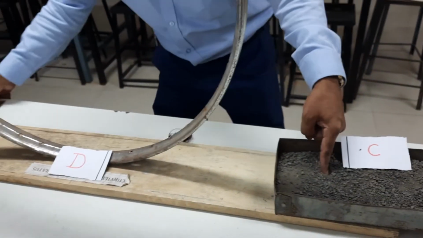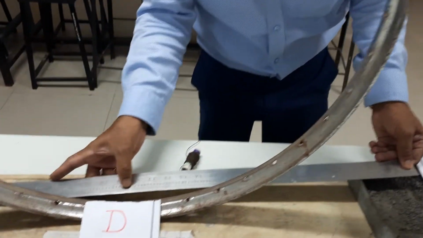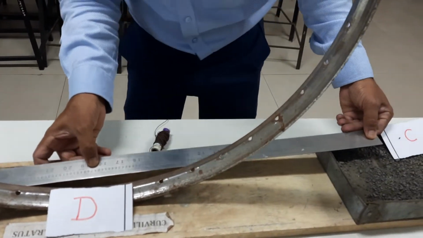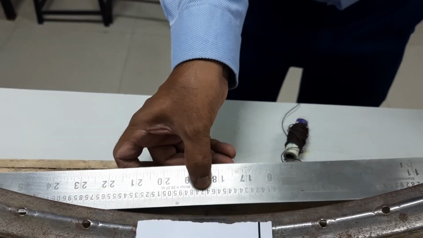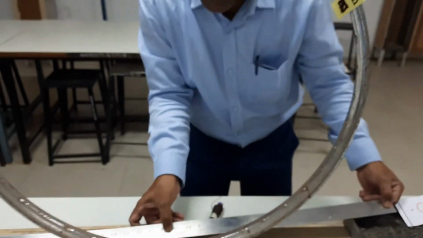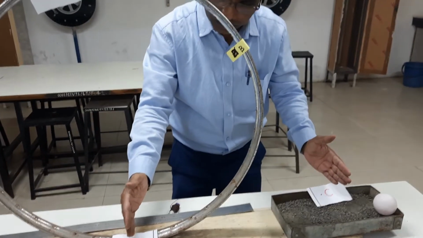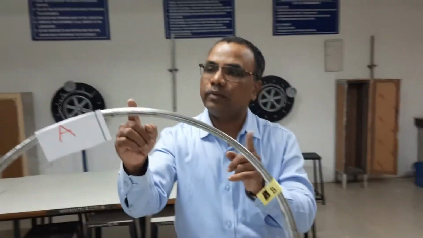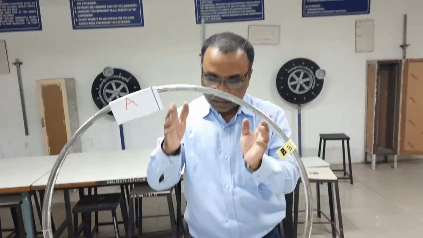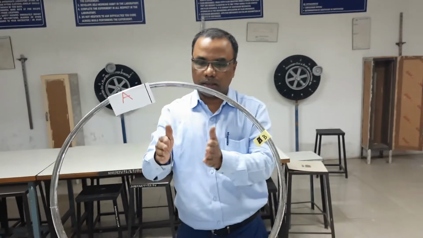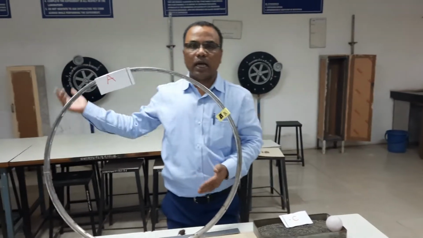So measure the distance C to D. It comes out to be 47 centimeter. Okay. So experimentally now we have observed the distance C to D, as well as we have found the value of this theta. Compare these observed values of theta and the distance CD with the analytical ones.